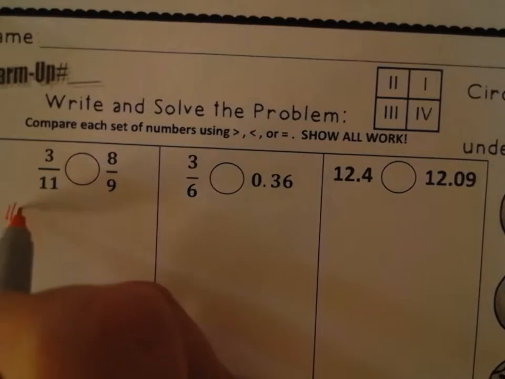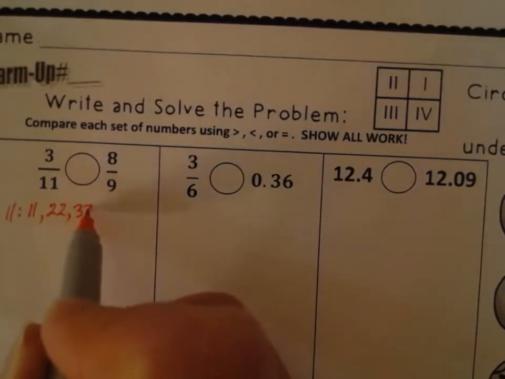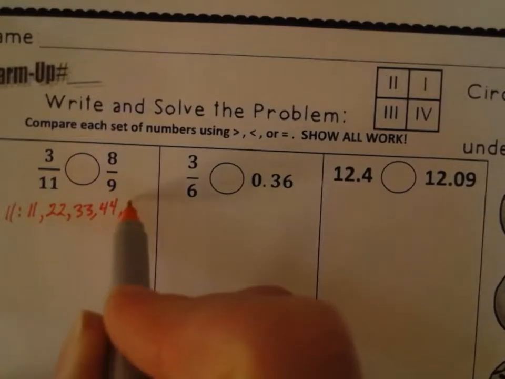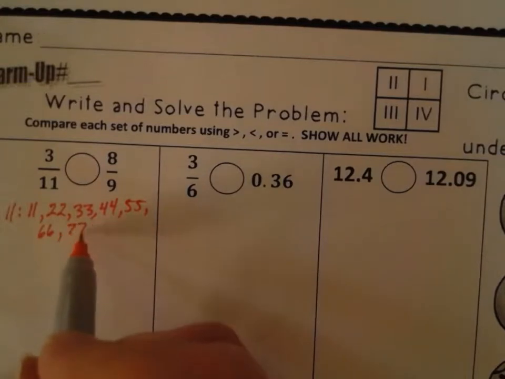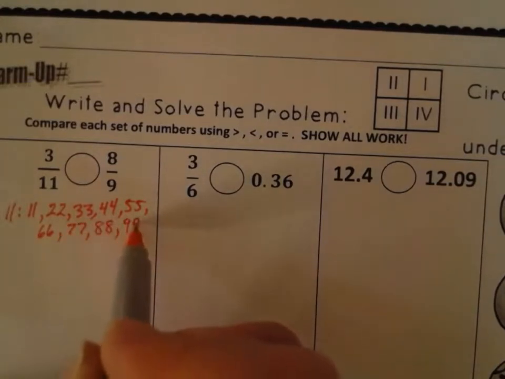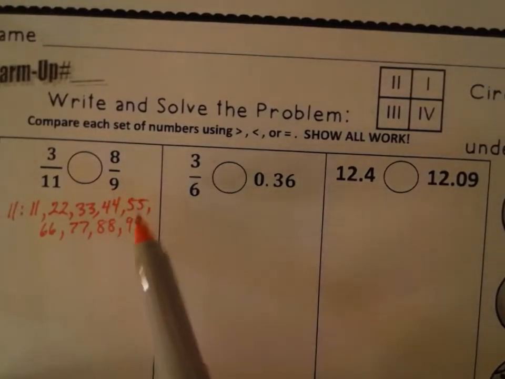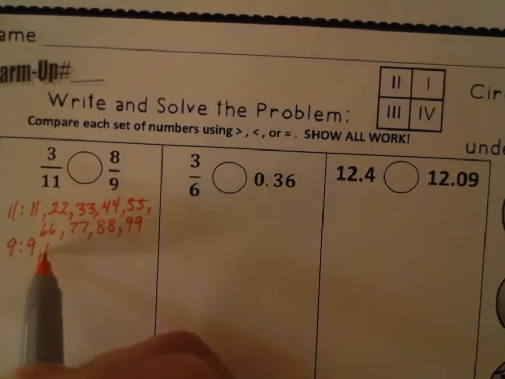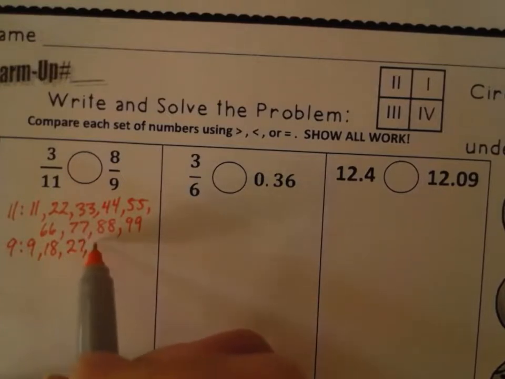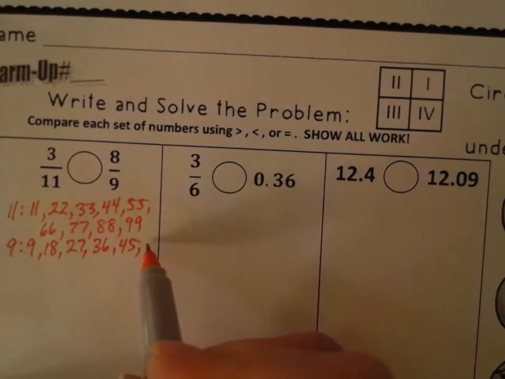One way to do this would be to count multiples, counting by 11, 22, 33, 44, 55, 66, 77, 88, 99. That's probably far enough to go. And actually, if I look at these numbers, I notice that 9 times something would actually get me 99. I think that 99 could be really helpful. So if I were to count by 9s in the same way, I could keep on going until I get to 99. I think it would work.